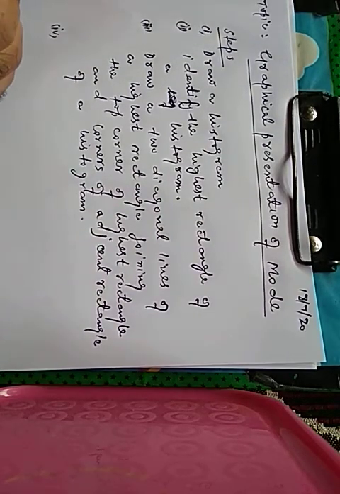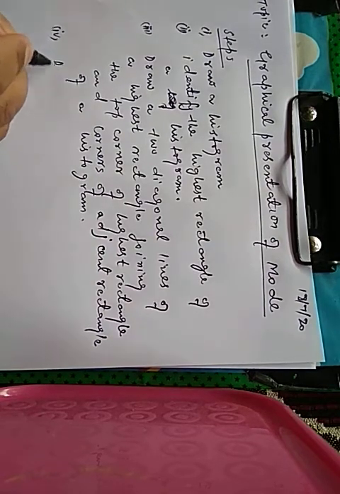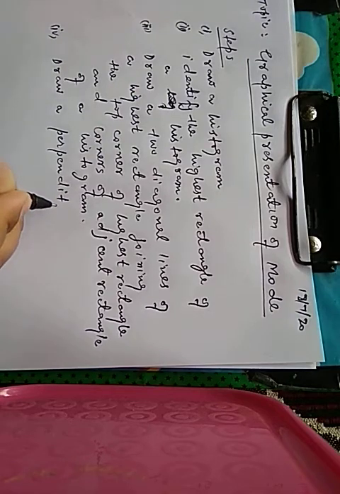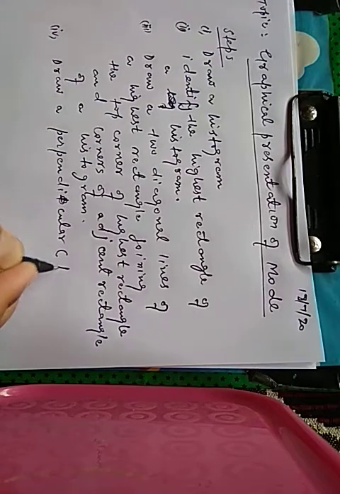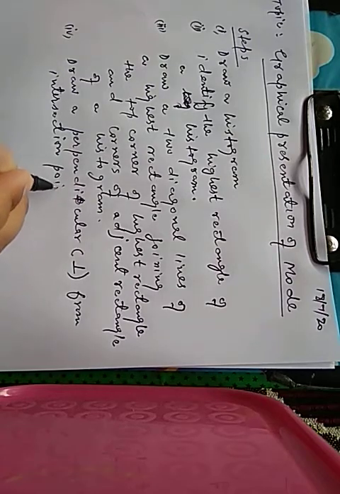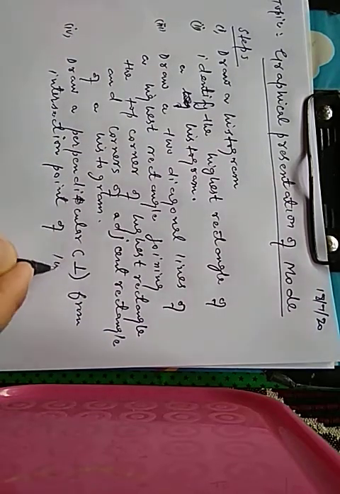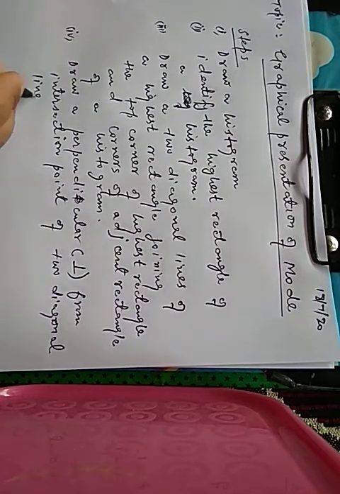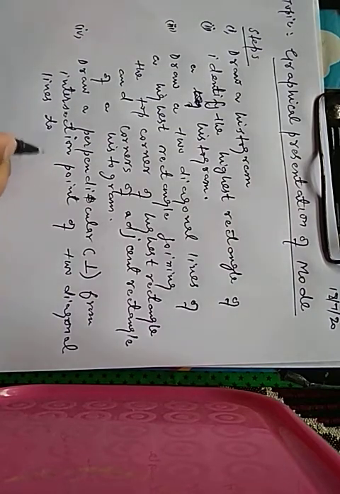And fourth step is draw a perpendicular line from the intersection point of these two diagonal lines to the x-axis, that is horizontal axis.